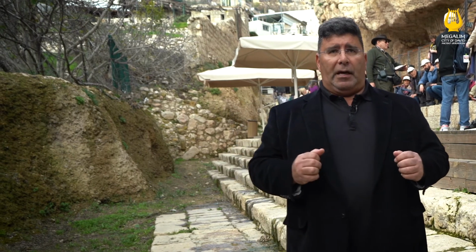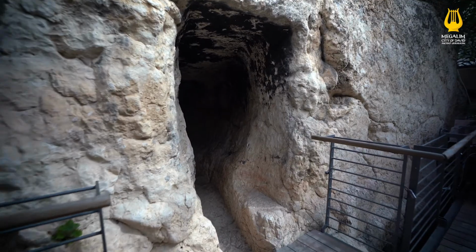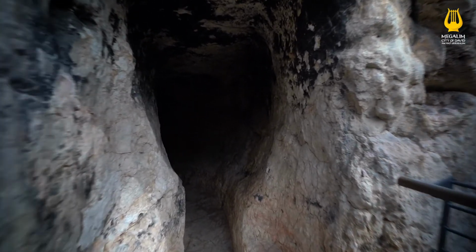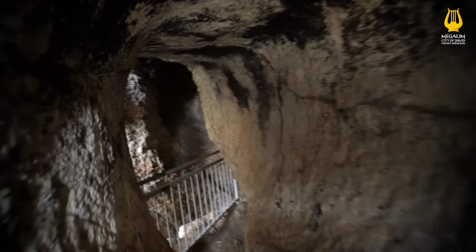What about the pool of the Canaanite era? Was this also the final destination of the Canaanite channel from the Middle Bronze Age? Probably it was. We know that because right over there on the cliff we can see a rectangular opening which is the outlet of the Canaanite channel.